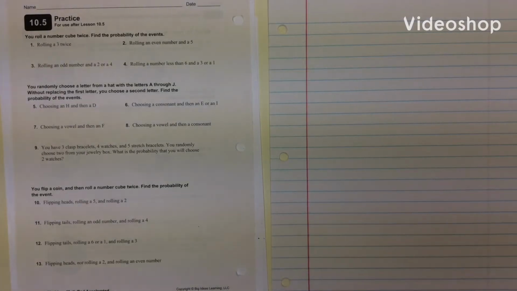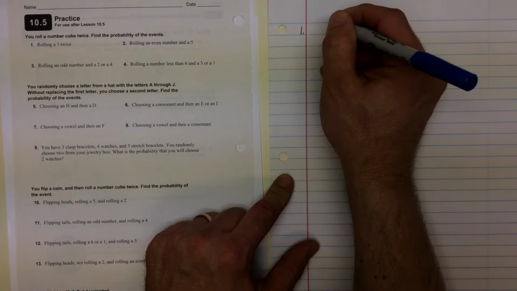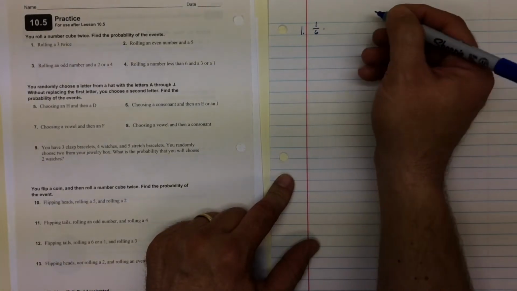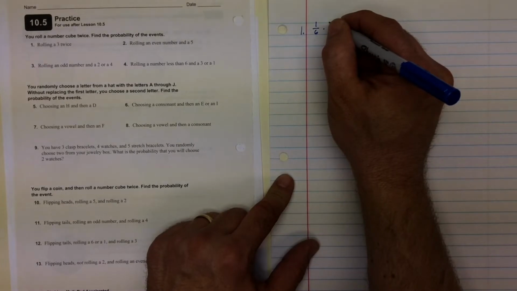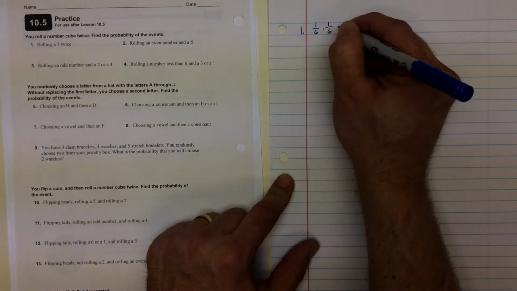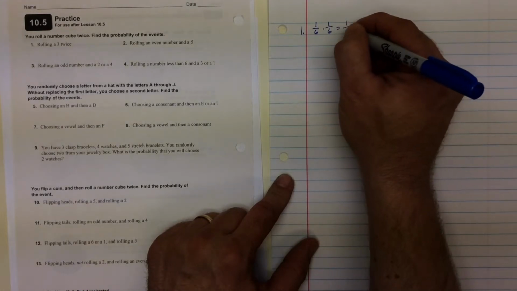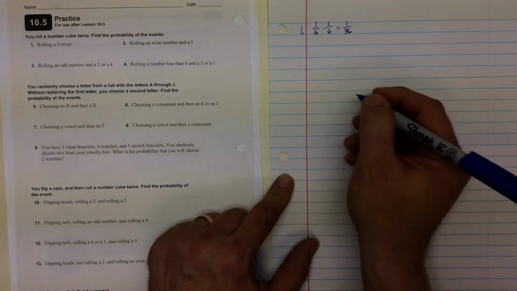All right, boys and girls, this is journal page 228, lesson 10.5. Again, probability. And we have, you roll a number cube twice, find the probability of the events. Rolling a 3 twice. Well, the probability of rolling a 3 the first time is 1 out of 6. The probability of rolling a 3 the second time is 1 out of 6. So your probability of rolling a 3 twice would be 1 out of 36.